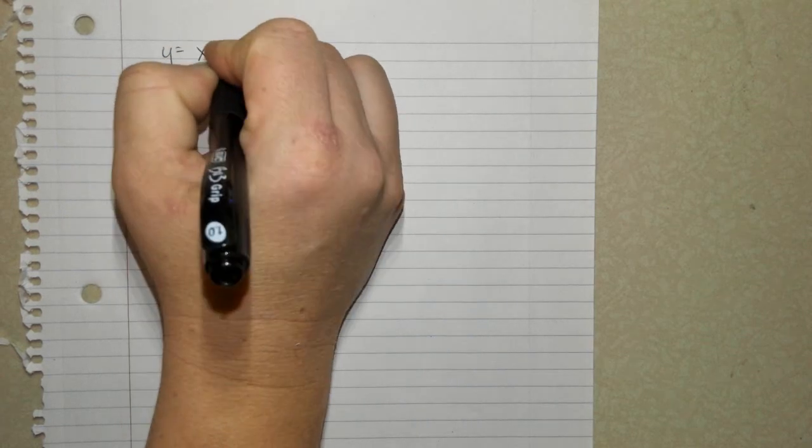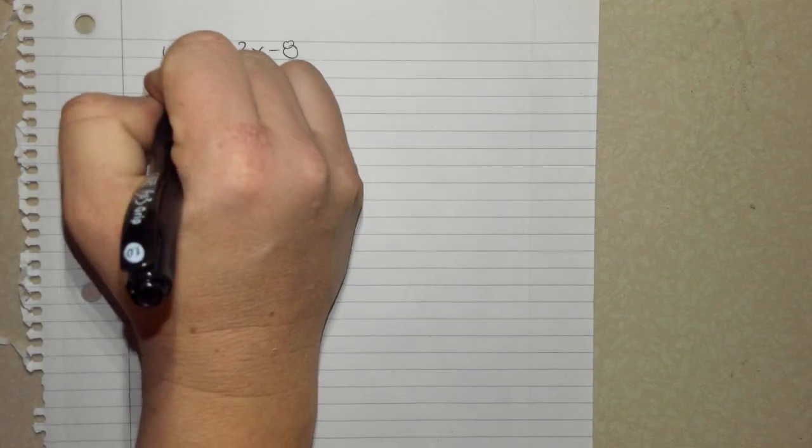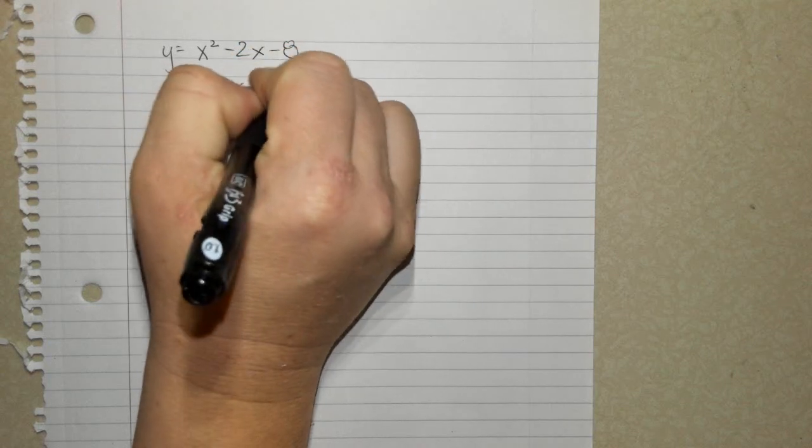So, various forms of quadratic equations. Today's goal is to rewrite equations in multiple forms. We're going to start with a really easy problem: y equals x squared minus 2x minus 8. The first thing we're going to do is take this equation that's in standard form and rewrite it in vertex form.